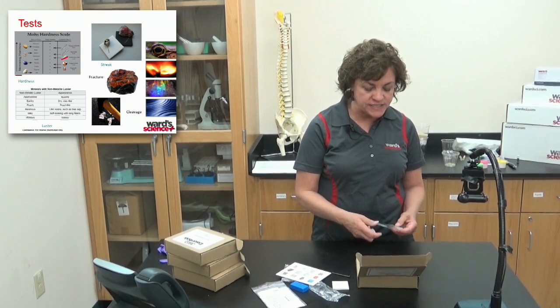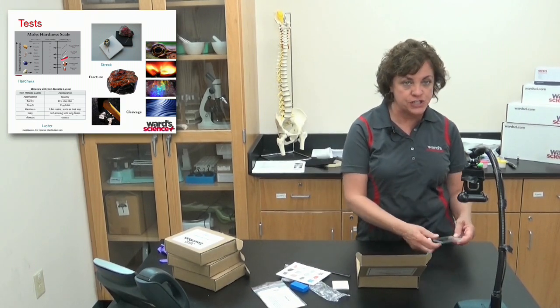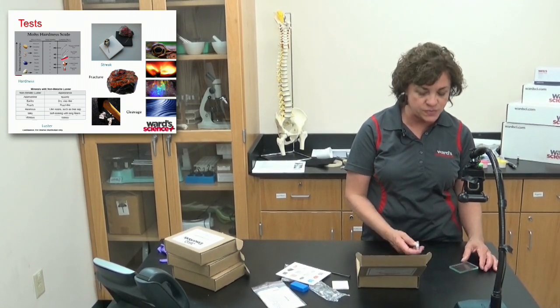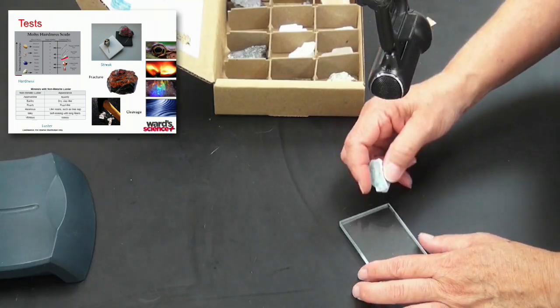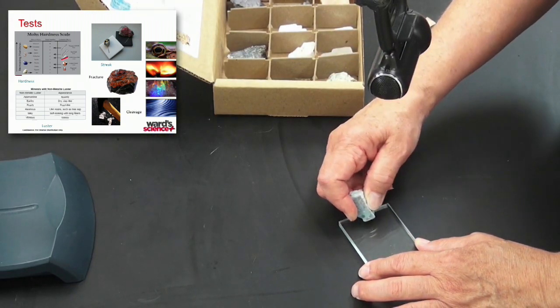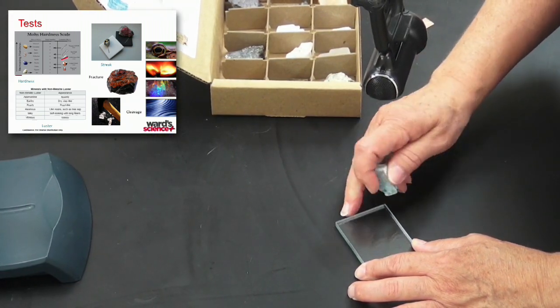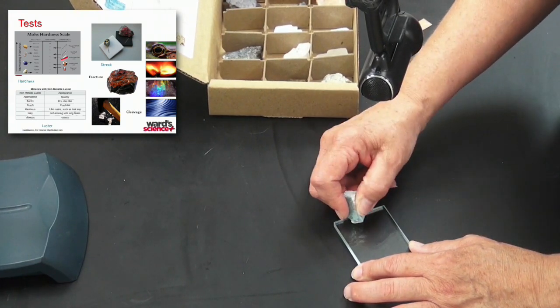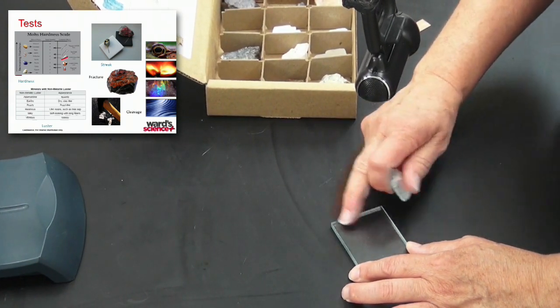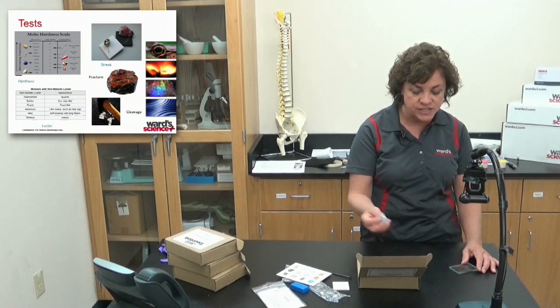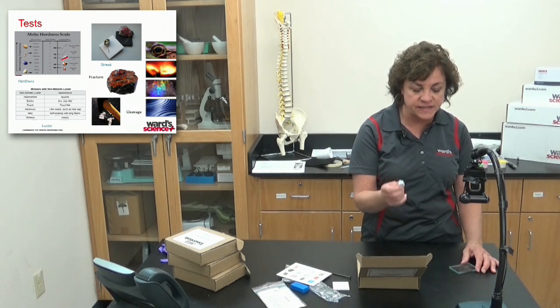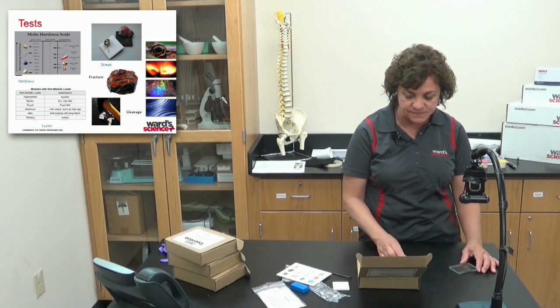So what we're going to do is take the piece of apatite, and I'm going to show it under here because that's the easiest way. We're going to take the apatite, and all you do is try to scratch it onto the glass, and you can see it left some of the apatite. See how it's got a piece of the apatite? But that comes right off, so there's no scratch. And since there's no scratch, the glass is not harder than the apatite.